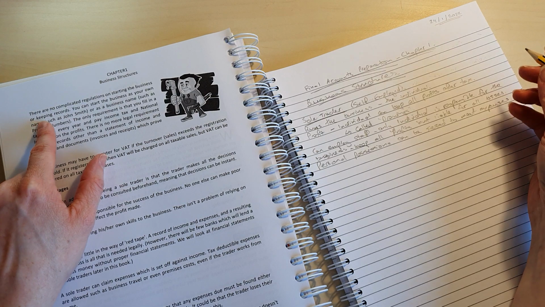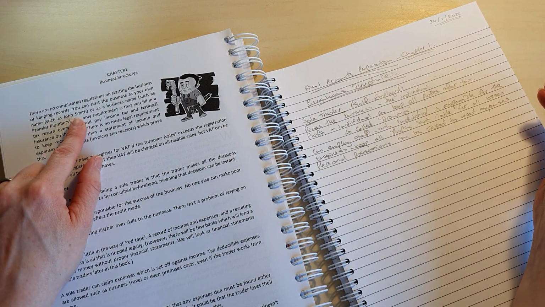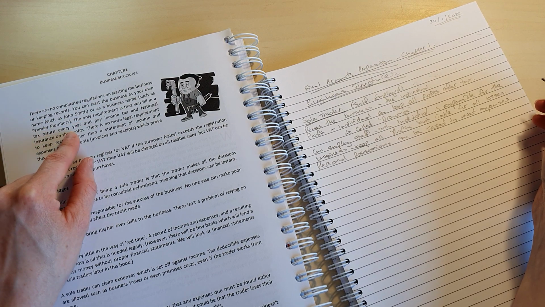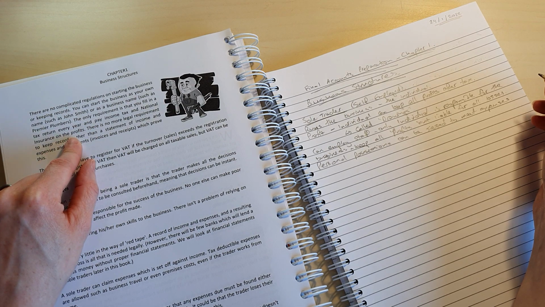On starting the business or keeping records. You can start the business as your own name or as a business name such as Premier Plumbers. The only requirement is that you fill in a tax return every year and pay income tax and national insurance on the profits.